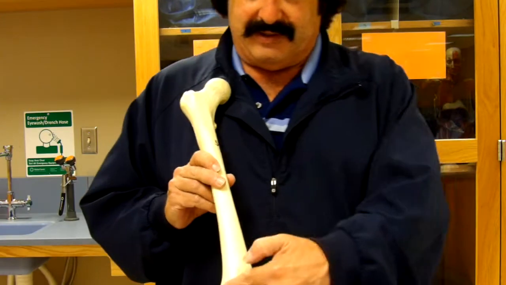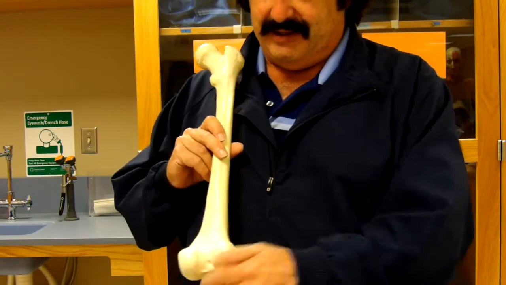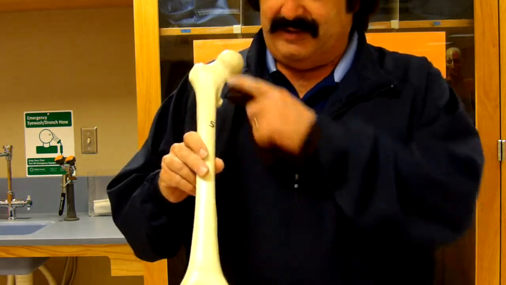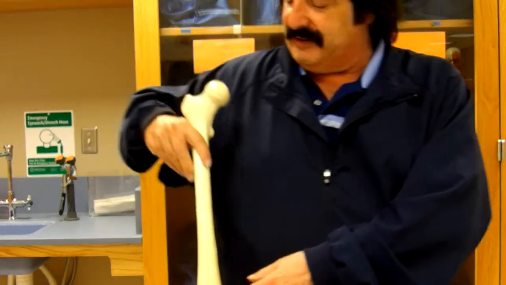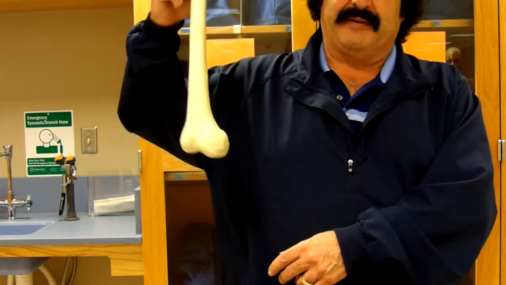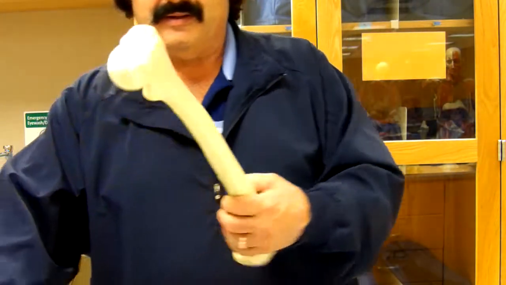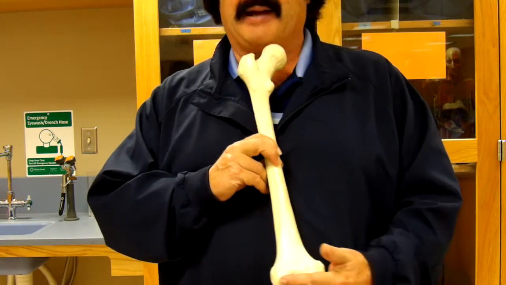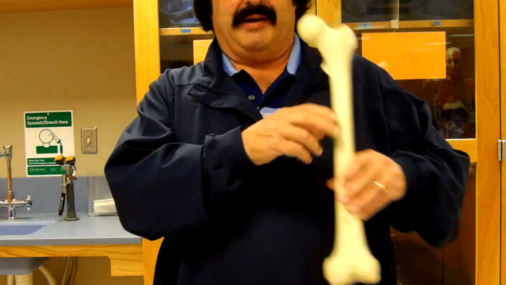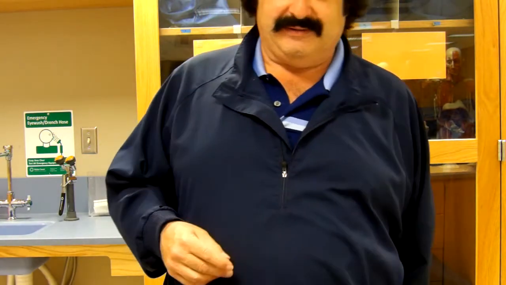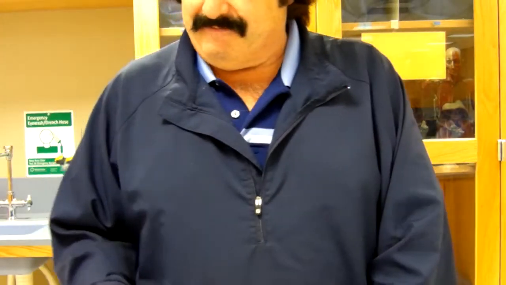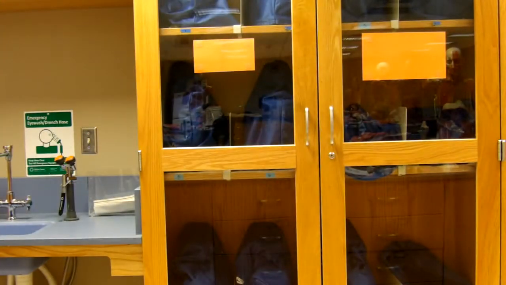Now that you know this is the front and these two condyles sticking out are in the back, you can easily see that this becomes a right femur. This is the front, this is the back, this would become a left femur. Very good. Let me find a fibula in here.